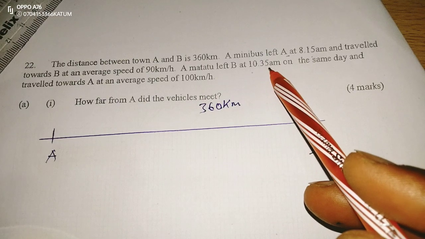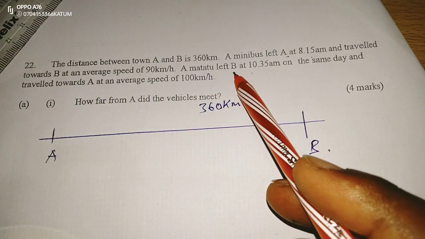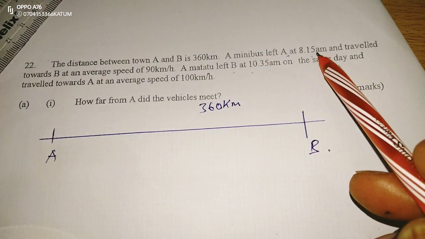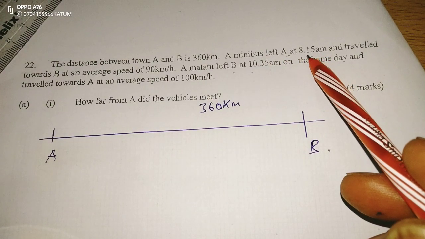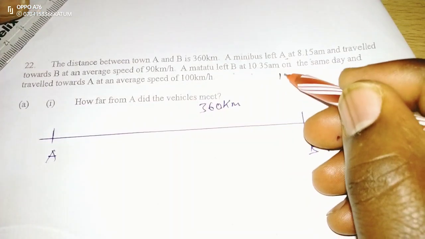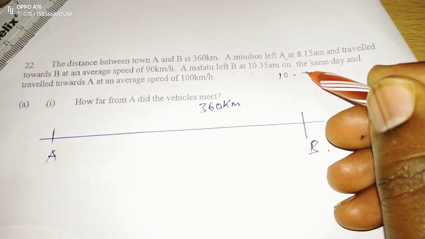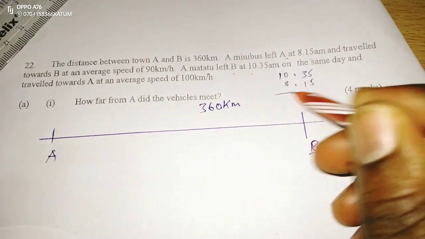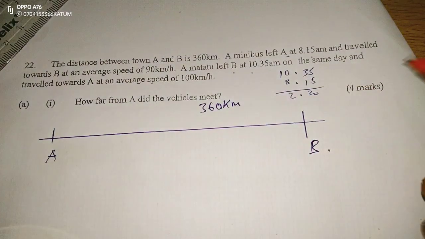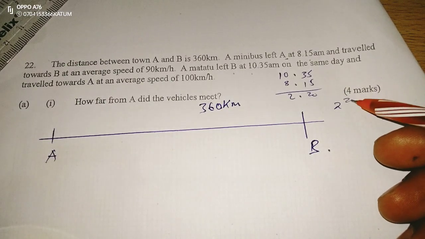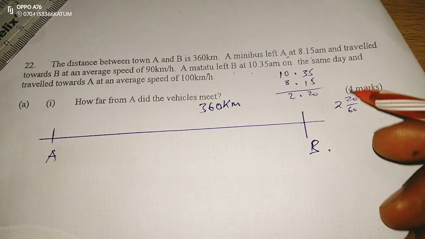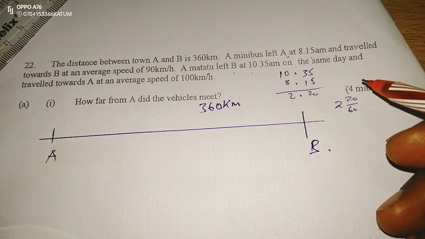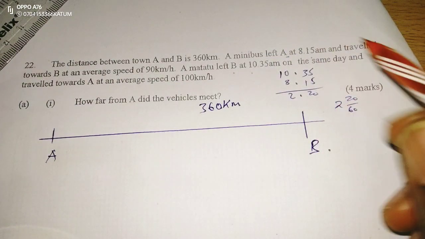Before the matatu leaves B for A, the minibus had already covered some distance because it has already traveled from 8:15 to 10:35. That is 2 hours, 20 minutes, which is 2 hours plus 20 over 60, so 2.33 hours. So for 2.33 hours at a speed of 90, the minibus had been traveling.